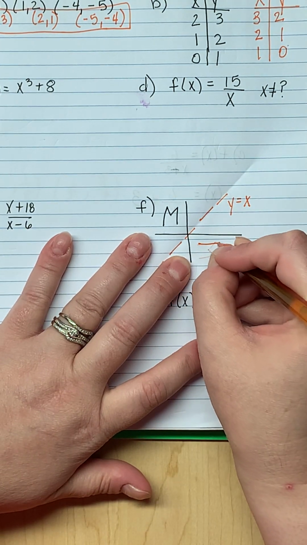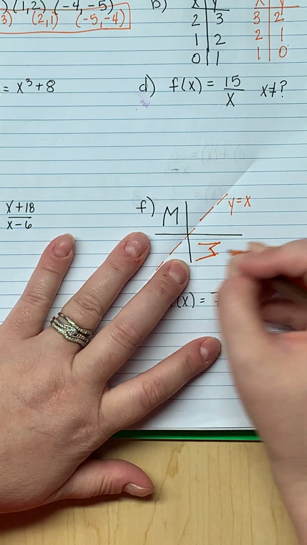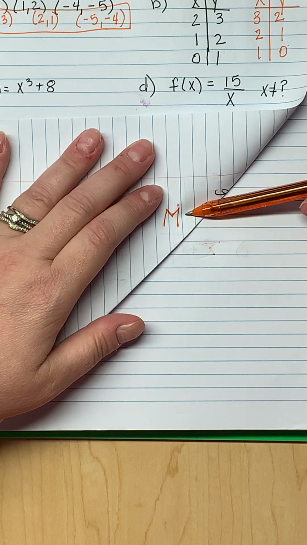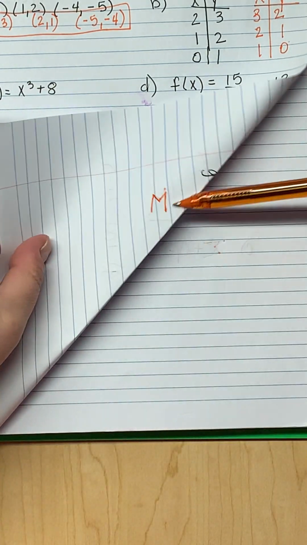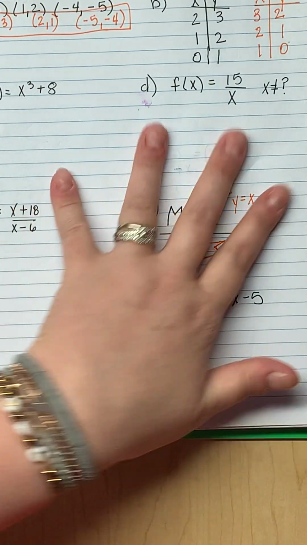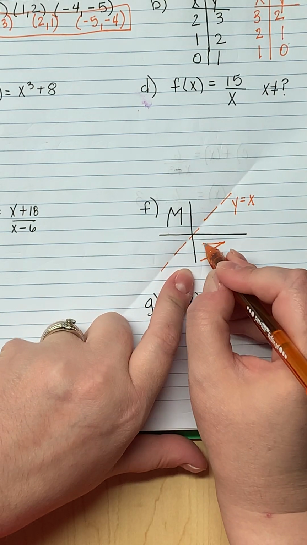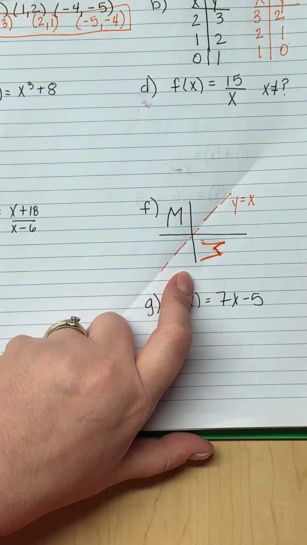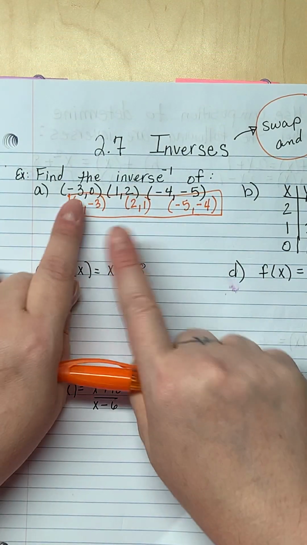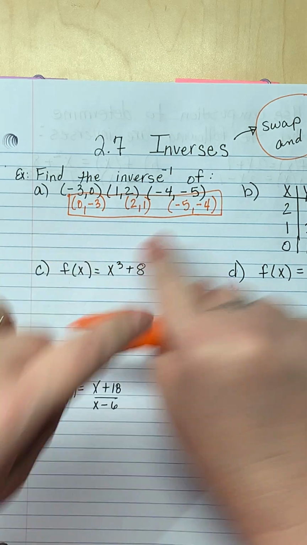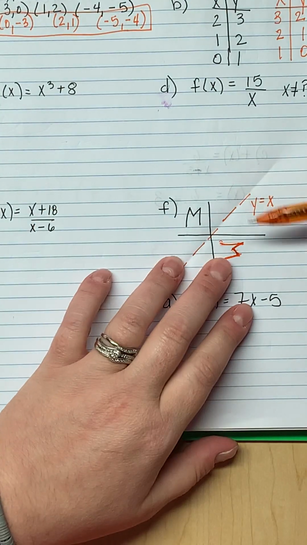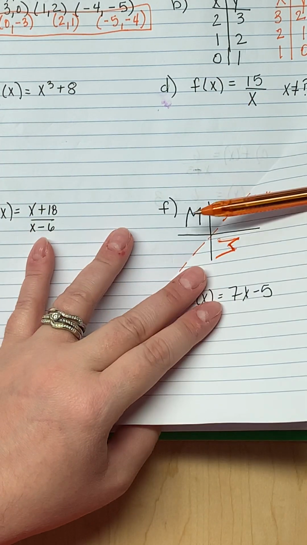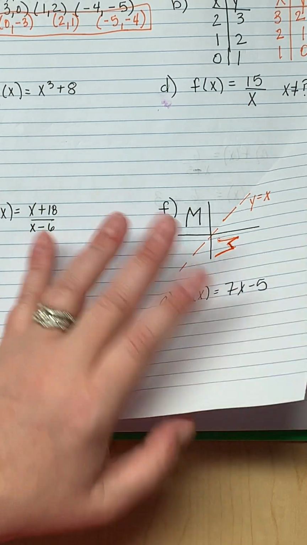Luckily my paper was kind of see-through, so I was able to just fold my paper, trace the letter, and then turn the paper back upside down, and here's my letter that's been reflected over the y equals x axis. So if you have a set of points, you just swap the x and the y and graph it. If you don't have a set of points, like this sucker, you just draw the y equals x line and then draw the reflection over that line.